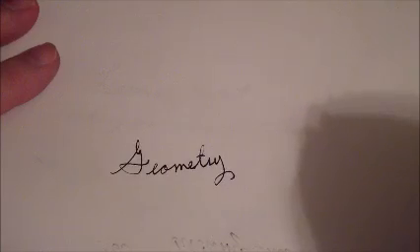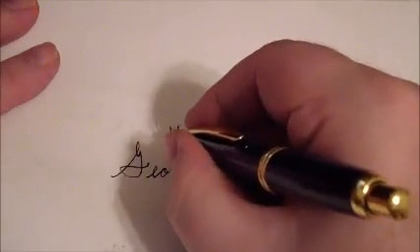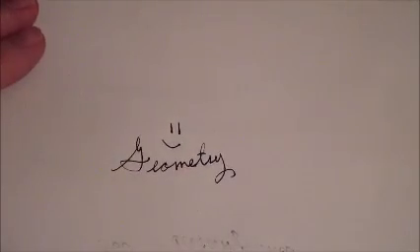What type of tree? A geometry. All right, ladies and gentlemen, with that said, notebooks, take them on out right now.